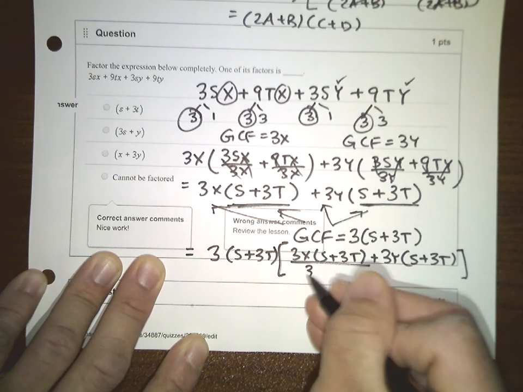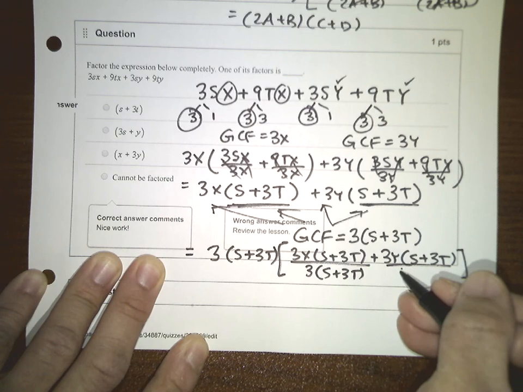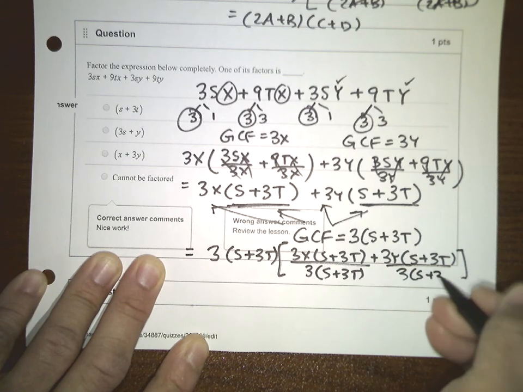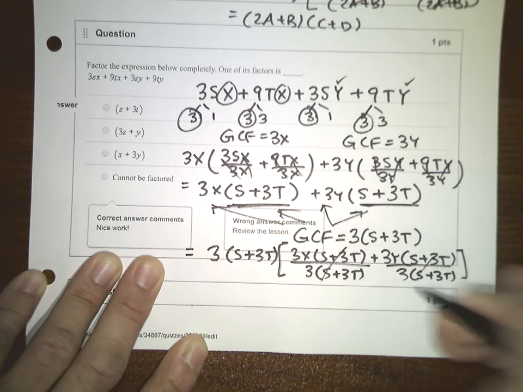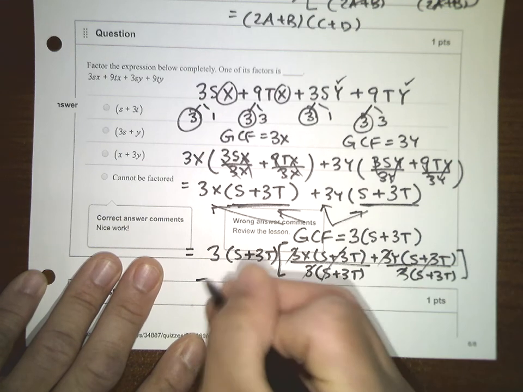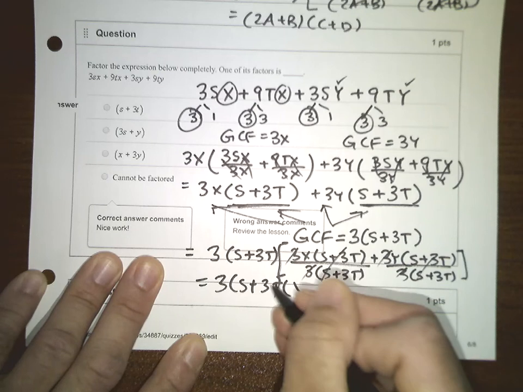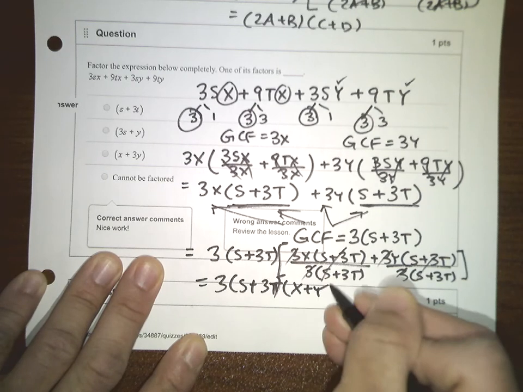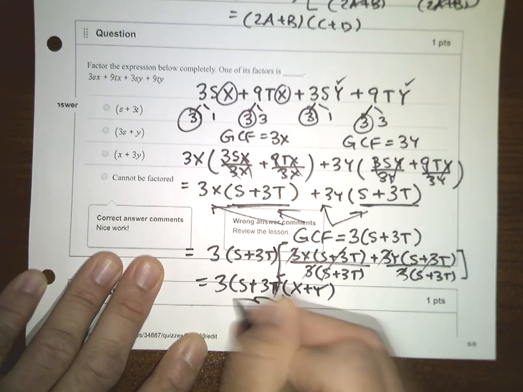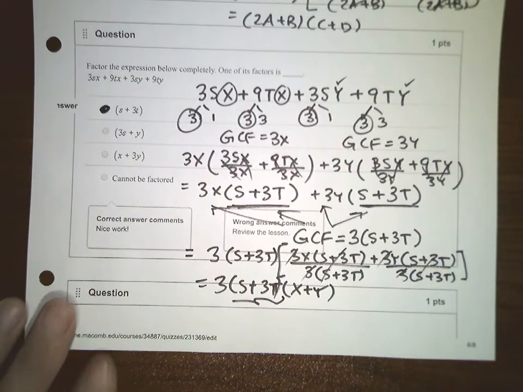So I'll divide out the s plus 3t here. So we have 3 times (s plus 3t) times (x plus y). And we see that s plus 3t is indeed one of the factors.